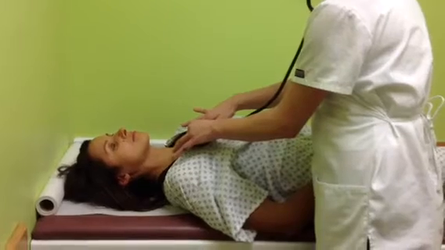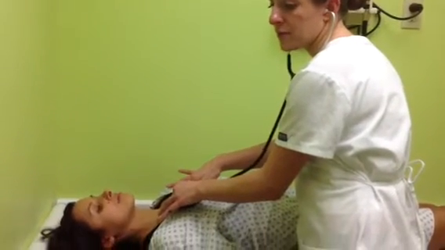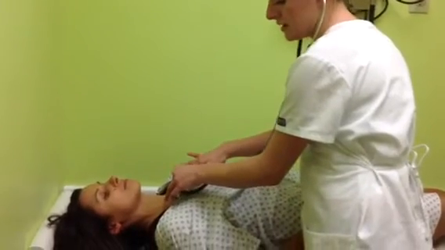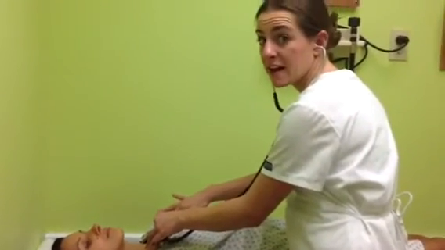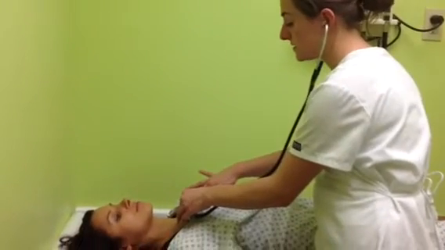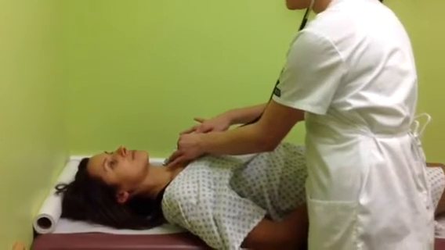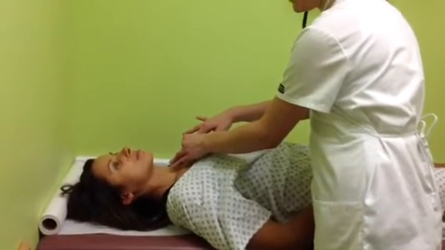And I'm looking for regularity. I don't want to hear any murmurs or arrhythmias. Now on her left side, at the center, on the left side of the sternum at the second intercostal space, I will listen for the pulmonary valve.